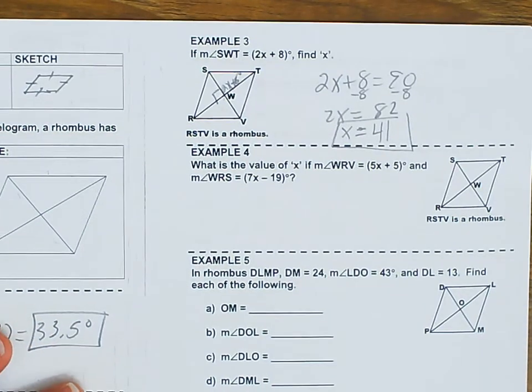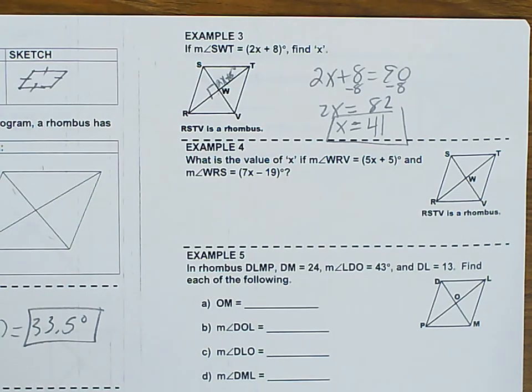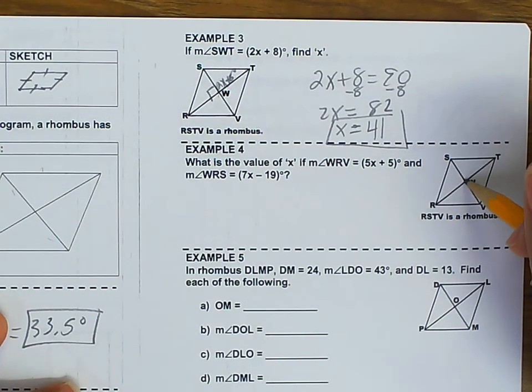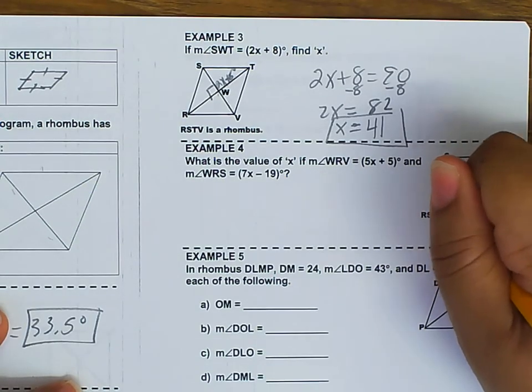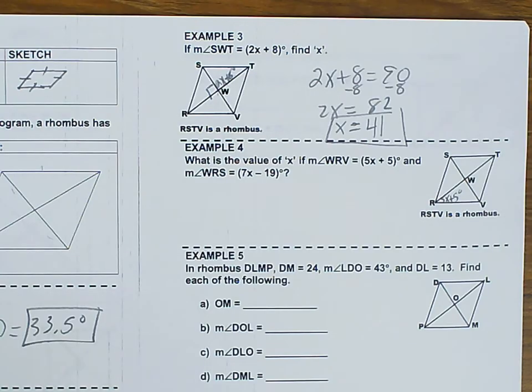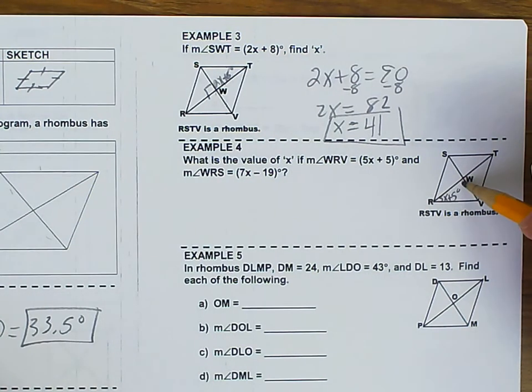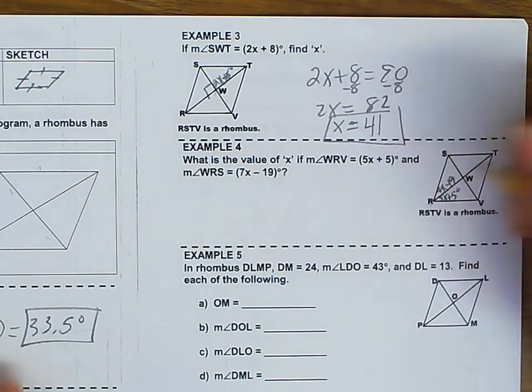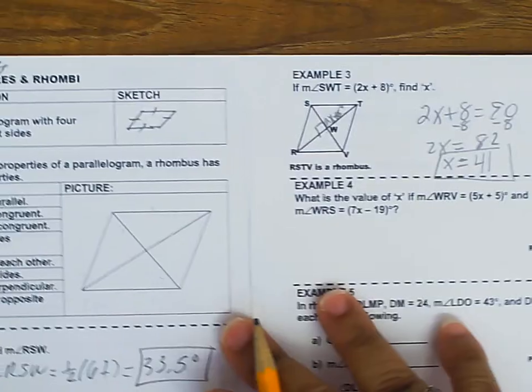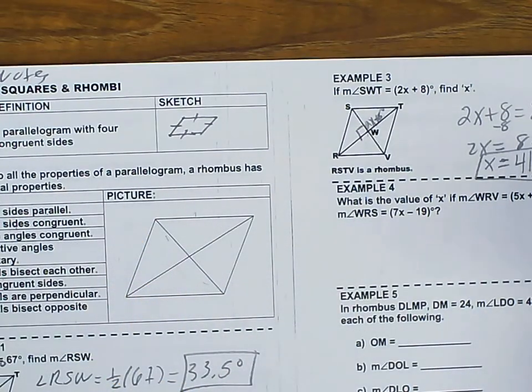All right, let's look at example 4. Example 4 says, what is the value of x if the measure of angle WRV, so this angle right here, is 5x plus 5 degrees, and the measure of angle WRS right here is 7x minus 19. If you come back here, you can see the rules, and those are going to be congruent because they bisect.